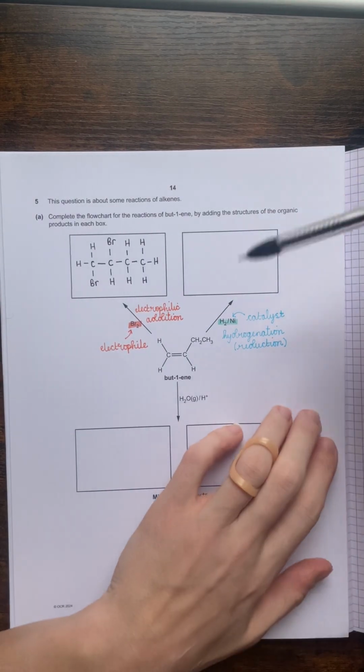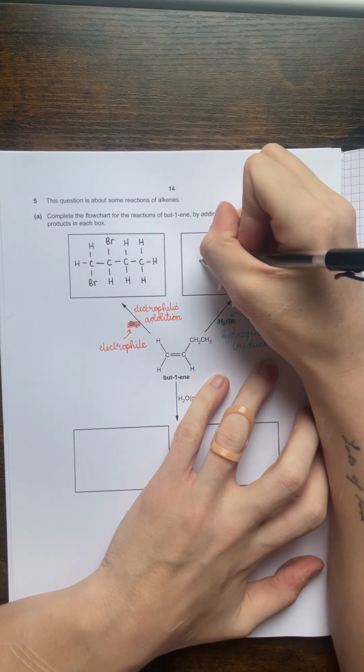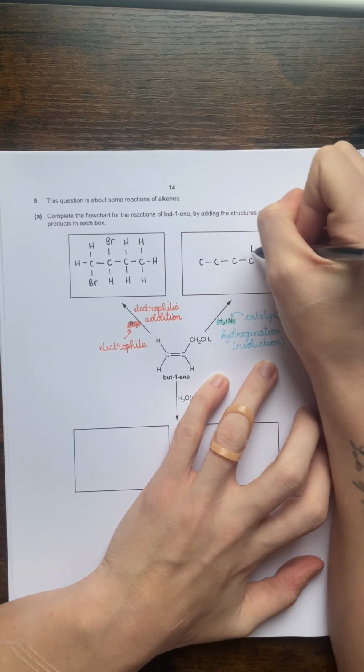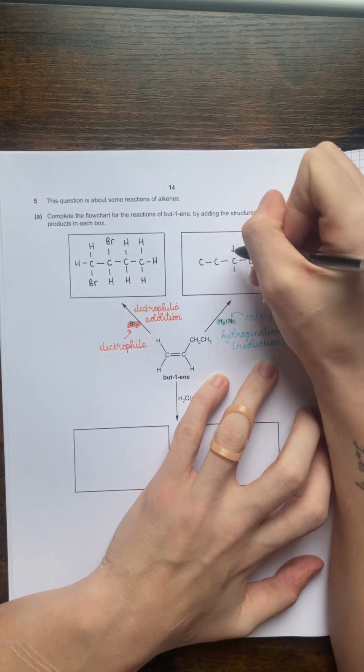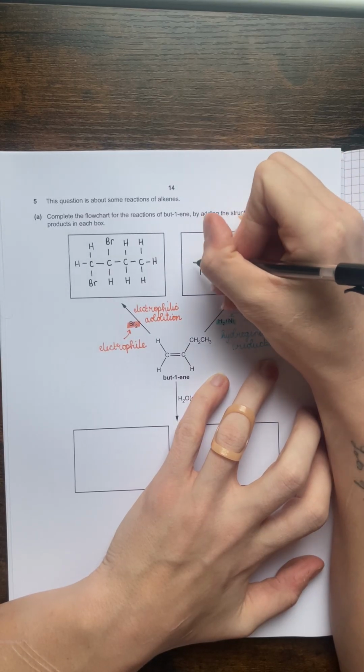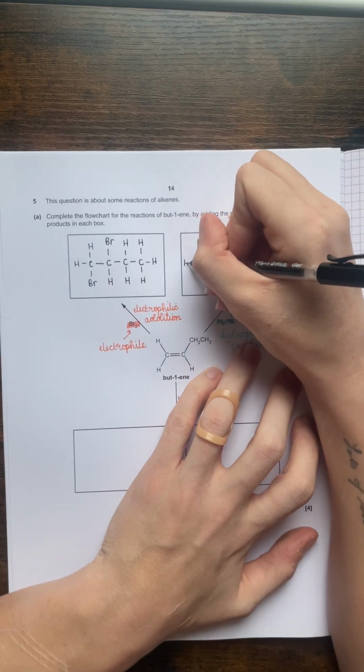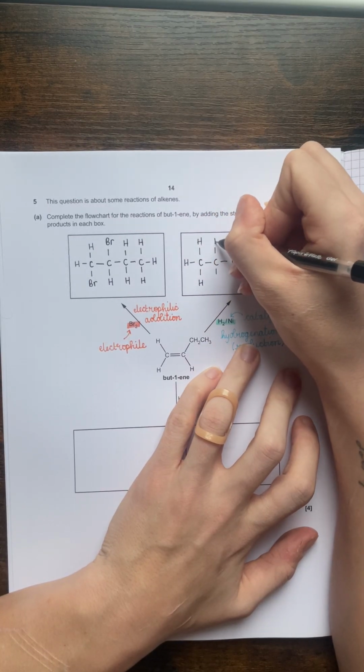And now I can draw in my butane. So again, if we open up the double bond, I'm going to have 4 carbons. Nothing about these N2 has changed. And then the first and second carbons have now just got extra hydrogens on. So literally just butane.